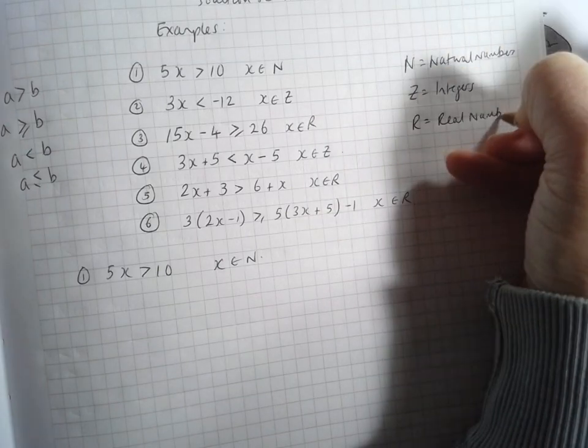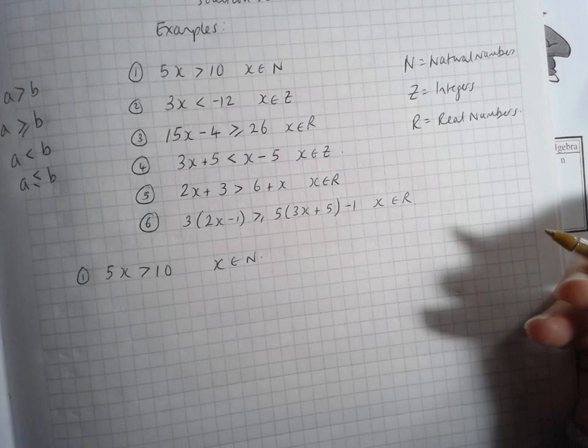When you hit 6th year, you'll find out about imaginary numbers. Don't you look forward to that?